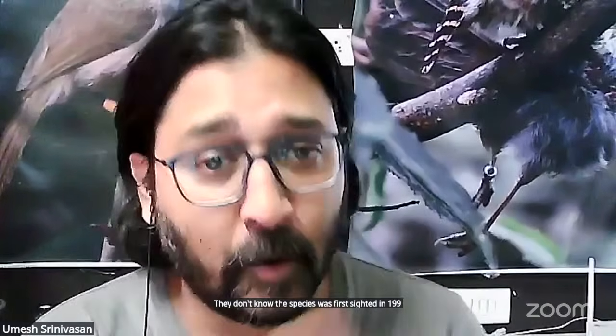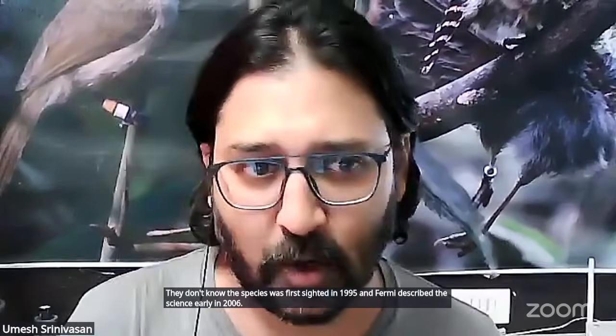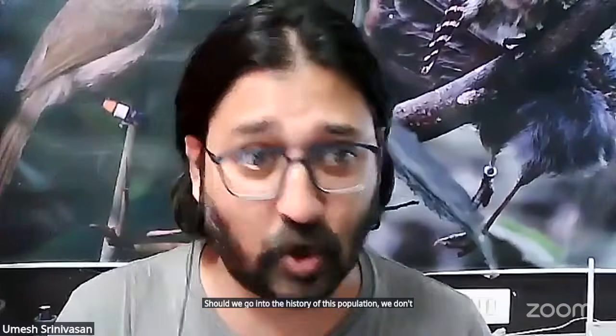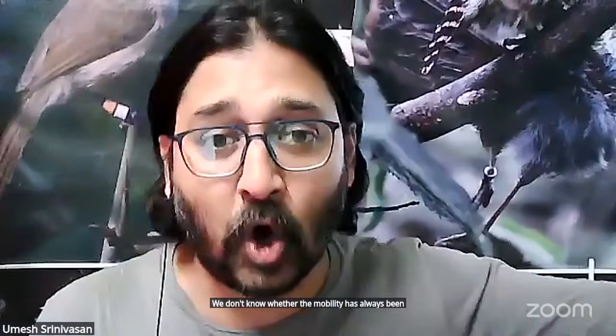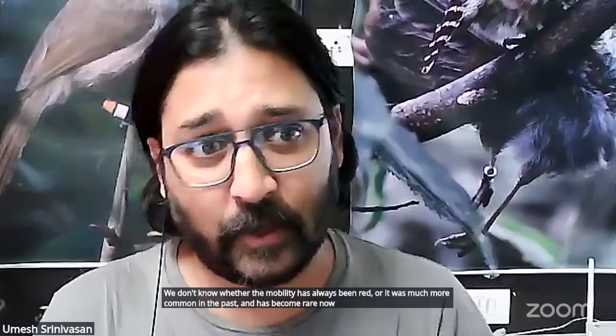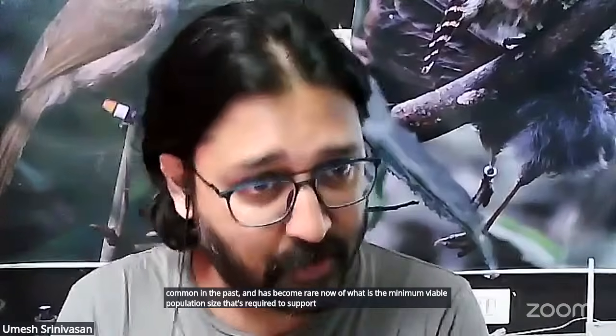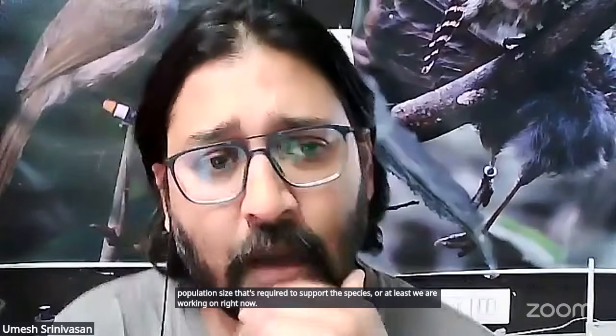We don't know. The species was first cited by Professor Ramana in 1995 and formally described to science only in 2006. So we don't know the history of this population. We don't know whether the bougainvillea chitla has always been rare, whether it was much more common in the past and has become rare now. What is the minimum viable population size that's required to support the species? All of this we are working on right now.